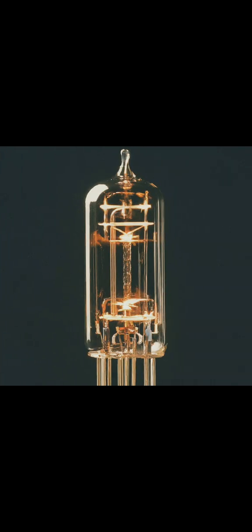7. Cathode rays can be used to create images on a screen. 8. The properties of cathode rays do not depend on the material of the cathode or the gas inside the tube. 9. Cathode rays are a fundamental component of many electronic devices. 10. The discovery of cathode rays led to the development of the electron theory of matter.